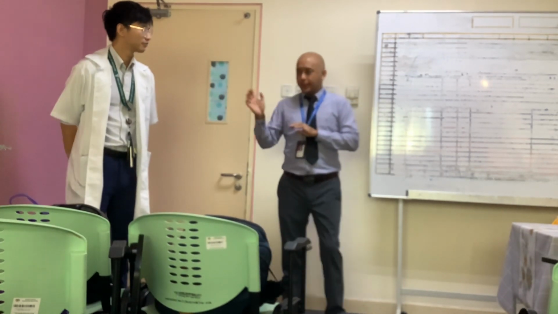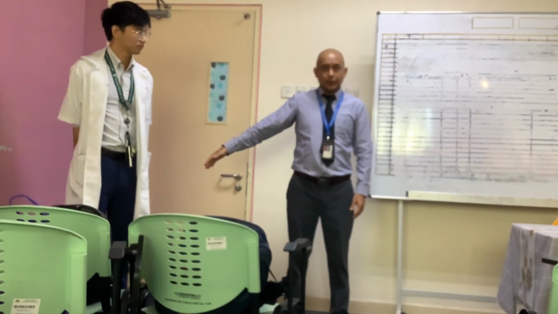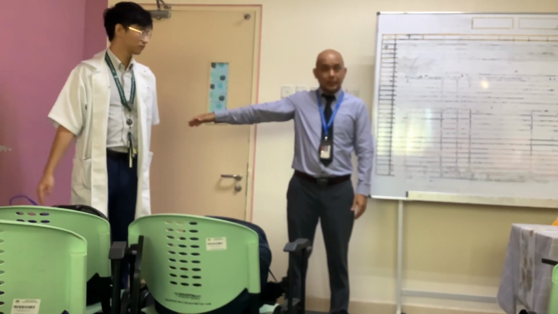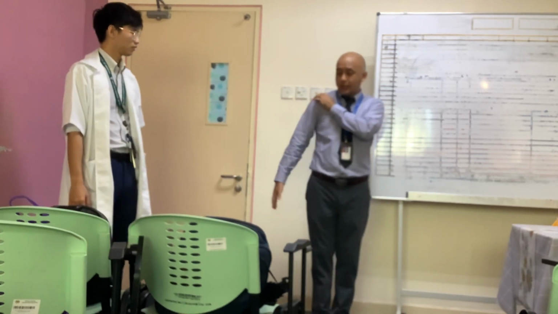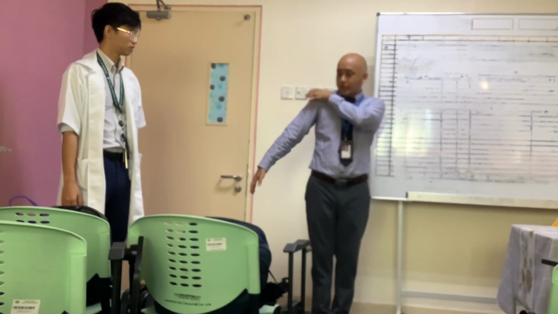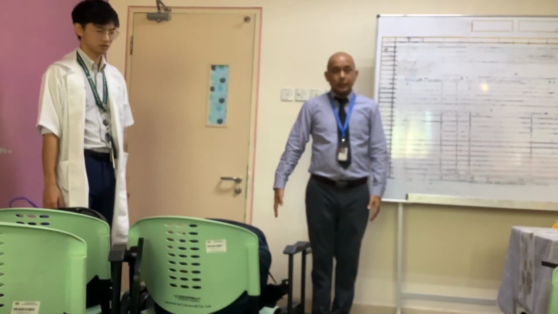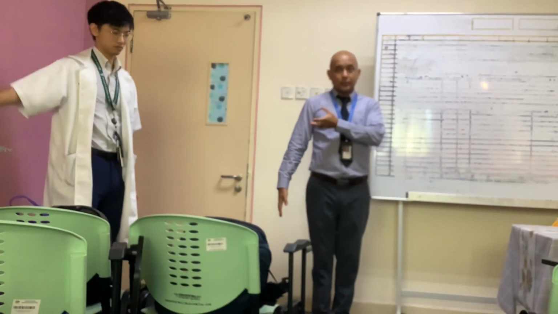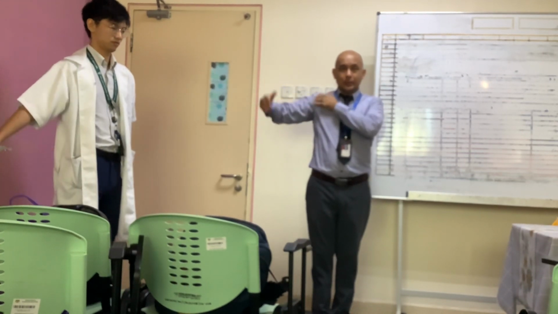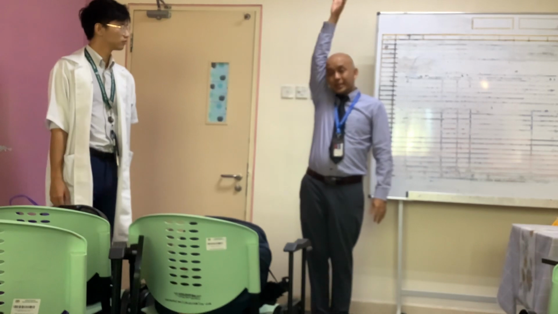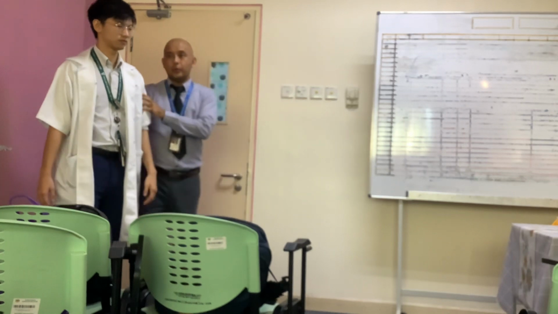Here I need to explain a little bit about abduction. This is your abduction. Abduction is a movement of two muscles: this is the supraspinatus, and this is the deltoid. From 0 to around 30 degrees is supraspinatus. After 30 degrees to 90 degrees is the deltoid muscle. This is by rotation of your scapula, not by glenohumeral movement.